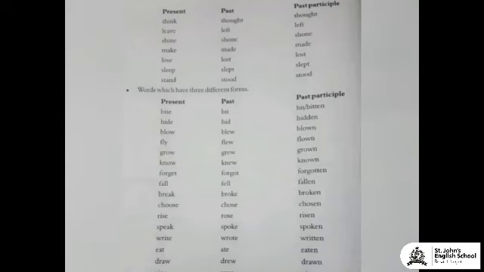And see the words given below. These words have three different forms. They differ in present tense, past tense and past participle. Bite, bit, bitten. The present tense is bite, past tense is bit, past participle is bitten. See the second word.